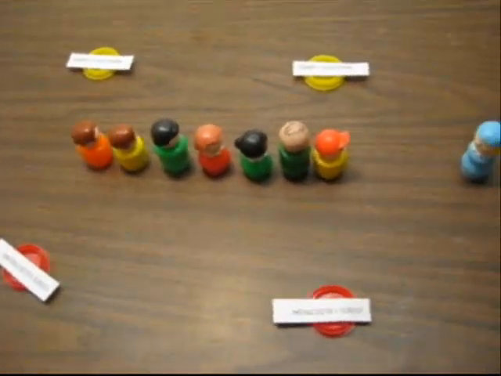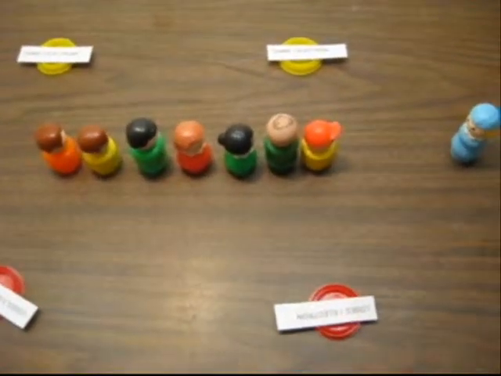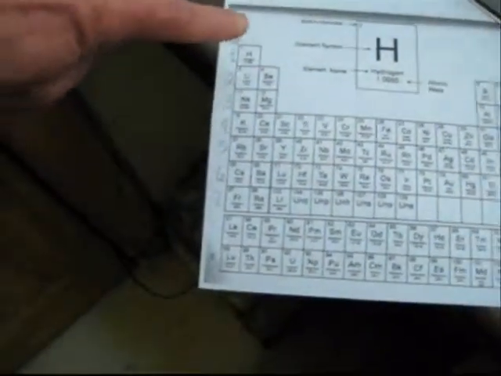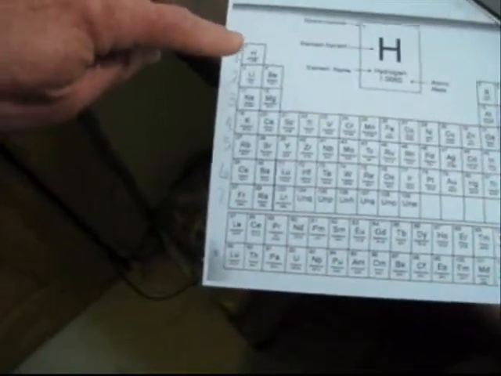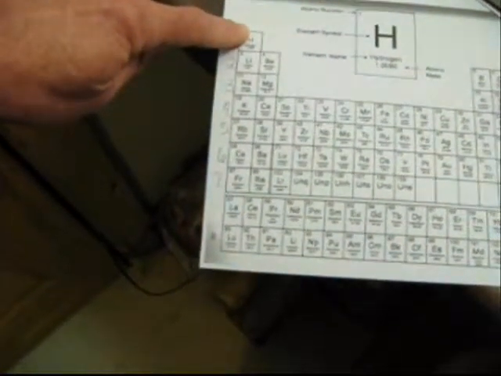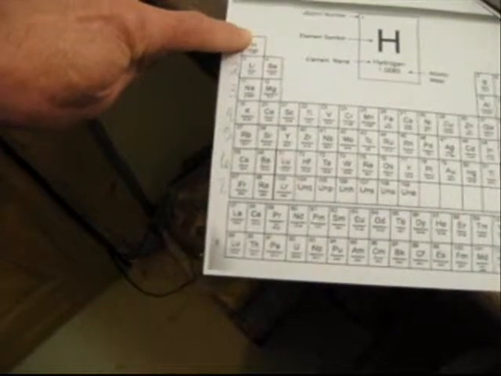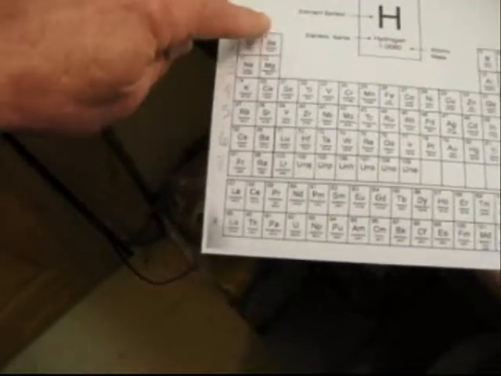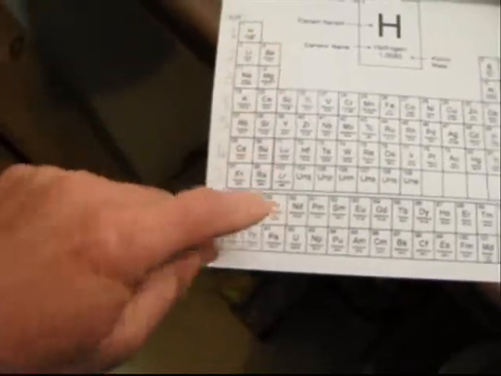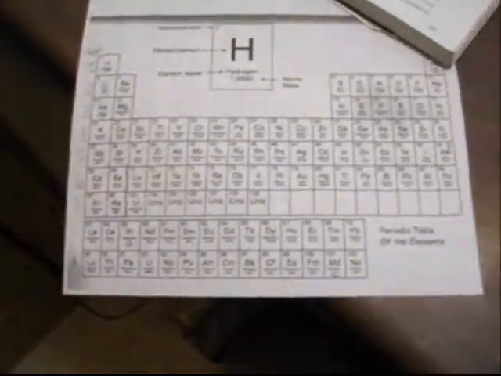To begin play, you'll call out the name of an element. The elements that you'll choose from are those that you've identified as elements that readily ionize. For example, in the sodium family, these elements all lose 1 electron, and then you'll use elements also from the calcium family, which lose 2 electrons.